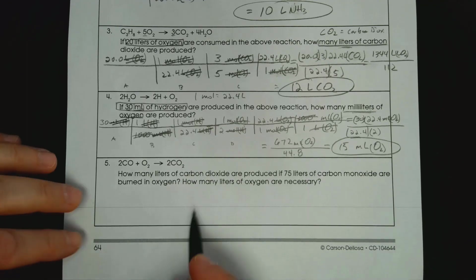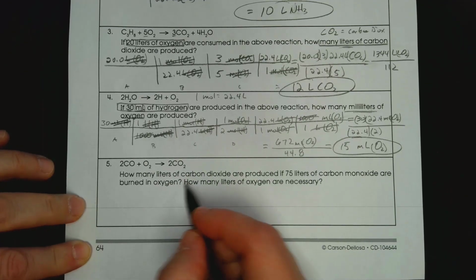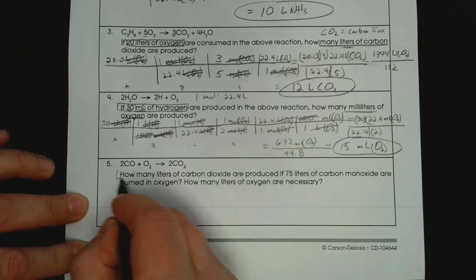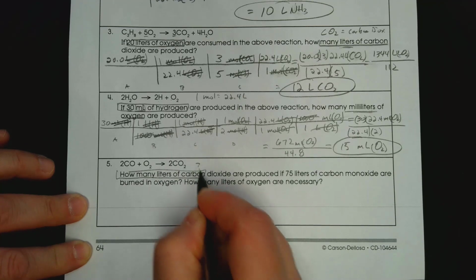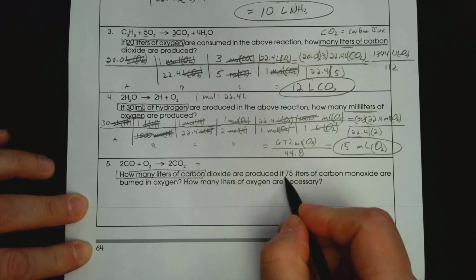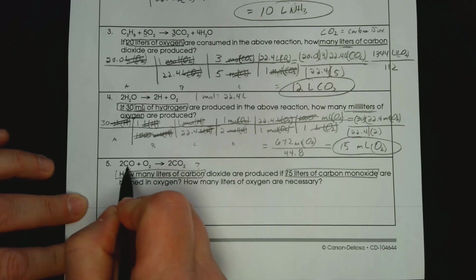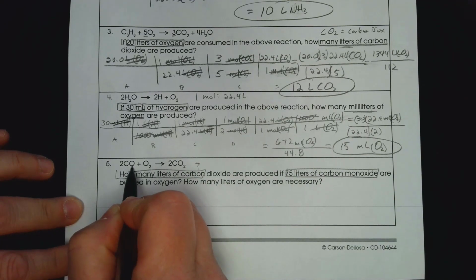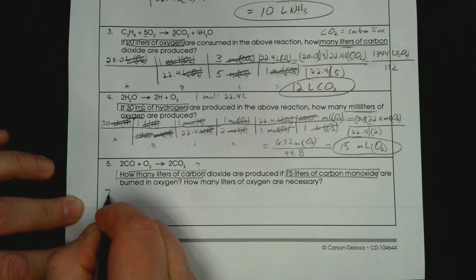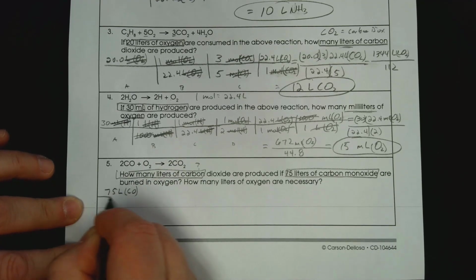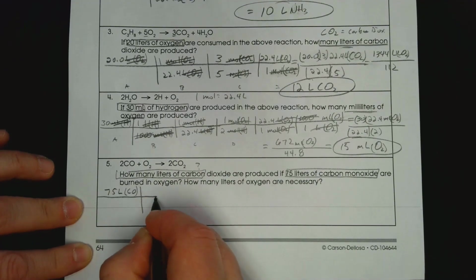All right, so let's go ahead and do it mathematically first. Let's start out, because this is what we're practicing here. We want to know how many liters of carbon dioxide are produced if we are given 75 liters of carbon monoxide. Carbon monoxide, mono meaning 1, so that's this first one here. So we've got 75 liters of carbon monoxide, otherwise known as CO. That's our given. That's what's in our A column.